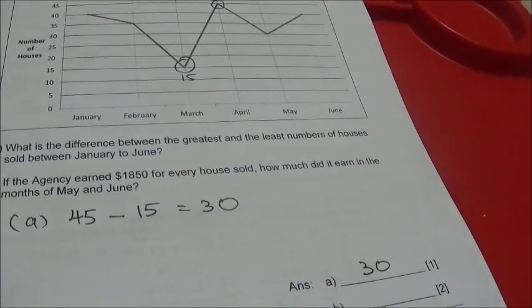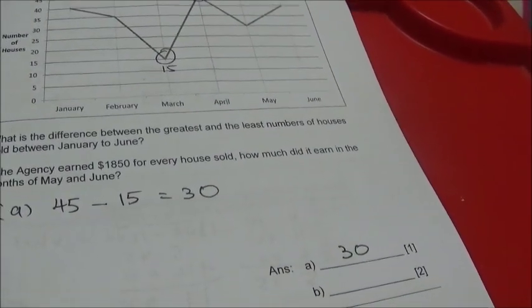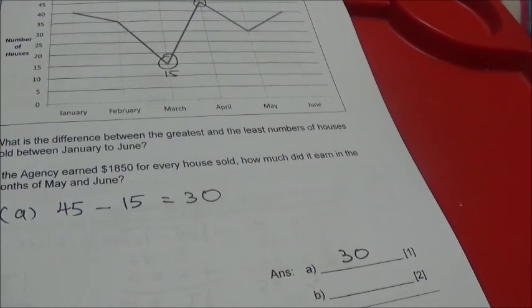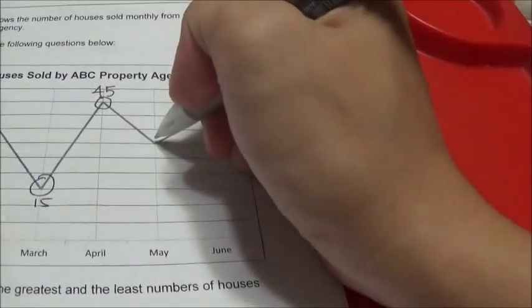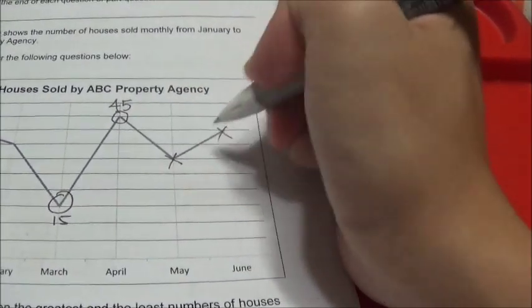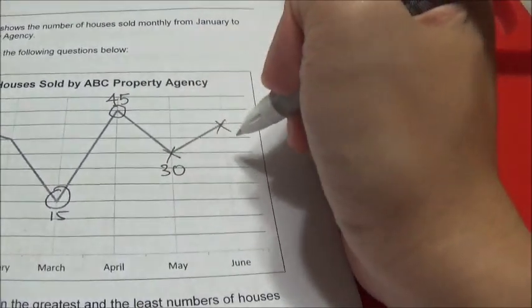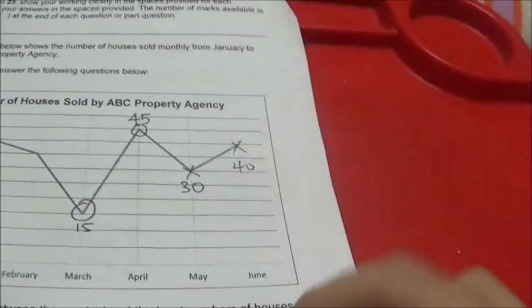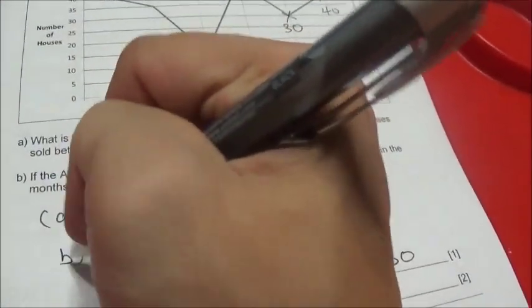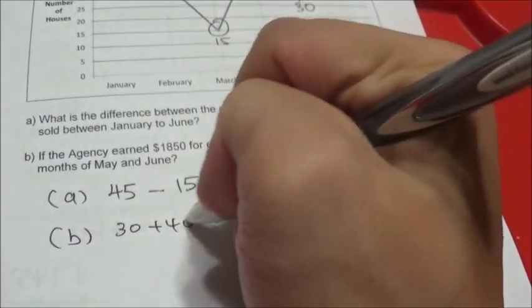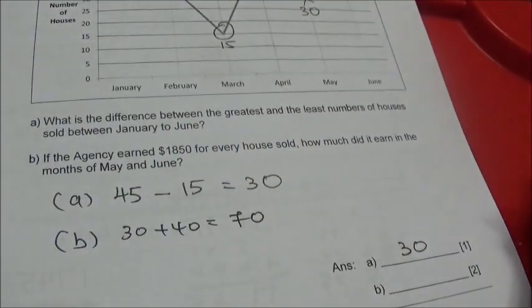Now, they mentioned question B. If the agency earned $1850 for every house sold, how much did it earn in the month of May and June? Now let's go back to the graph here. So we are looking at May and June. May is at 30 houses, June is at 40 houses. So for question B, in these 2 months, altogether they sold 30 plus 40 equals 70 houses.